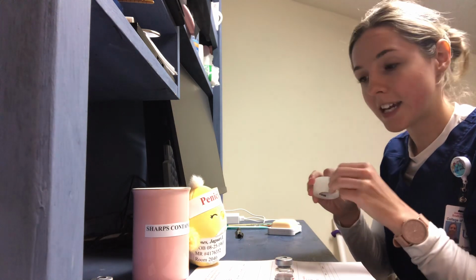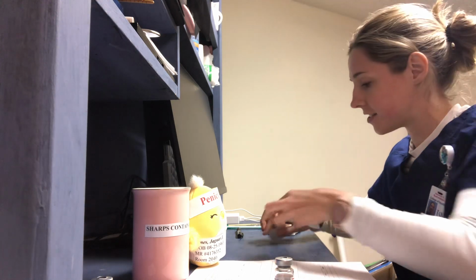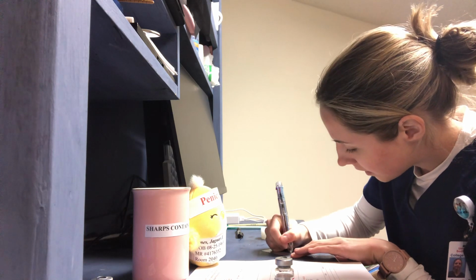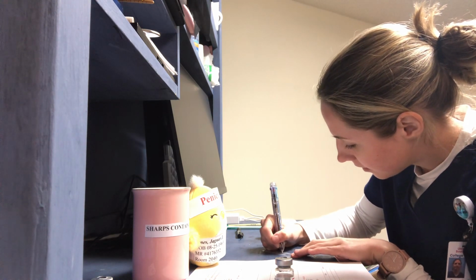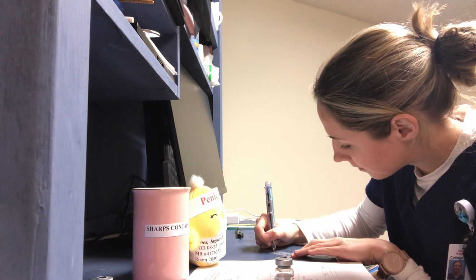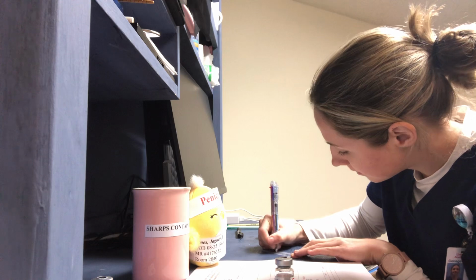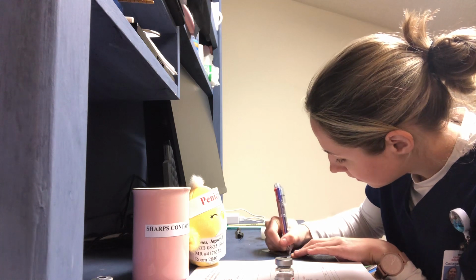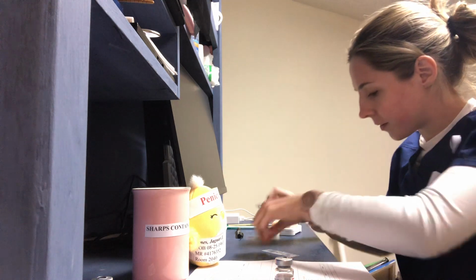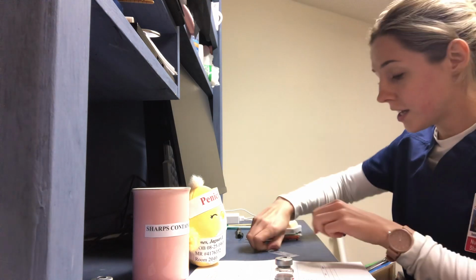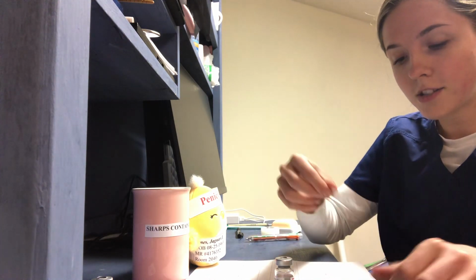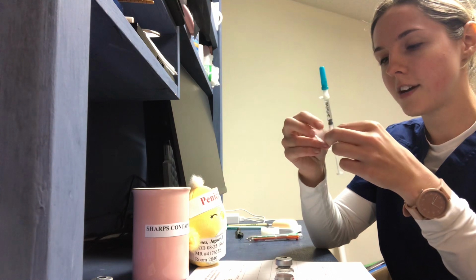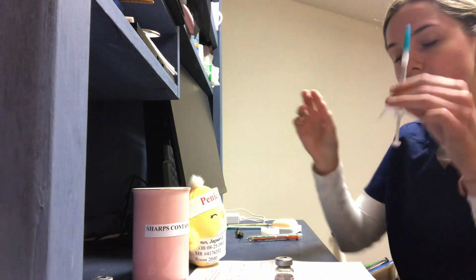I'm going to make my label here. I'm going to include the medication name, the dose, and the patient's name. So the medication name is heparin, 5,000 units, and I have 0.5 milliliters. And it's for Mr. Jaguar Jones. All right, make sure you write it clearly so that you can read it. Make sure when you put it back on your syringe that you are not covering up the amount of medication in your vial. All right, so we have that good to go.